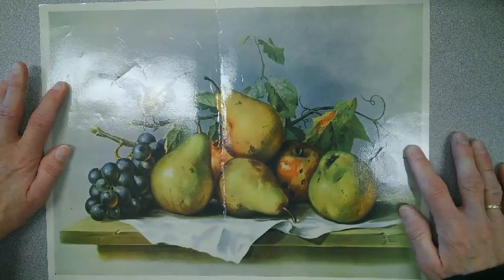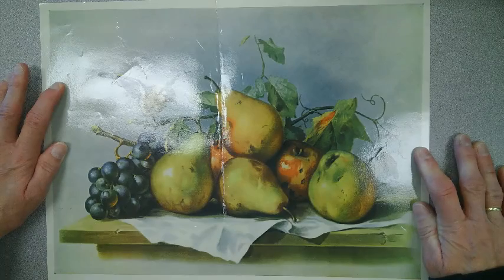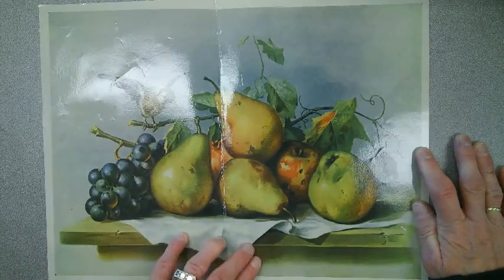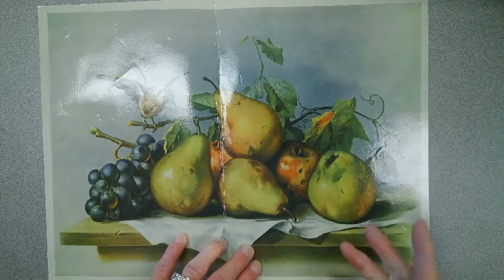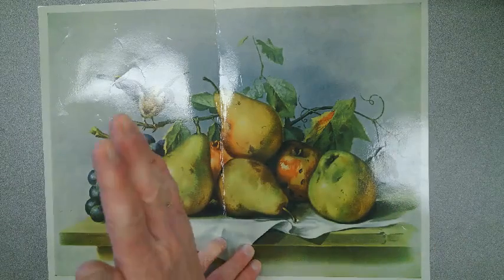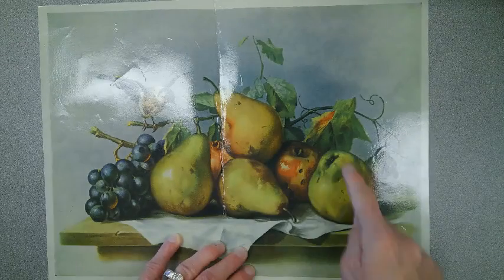Here's a masterpiece actually painting, and what I love about this painting is you notice that we've got pears and they're sat different directions. Some are going upward, some are laying sideways. Really wonderful grouping.